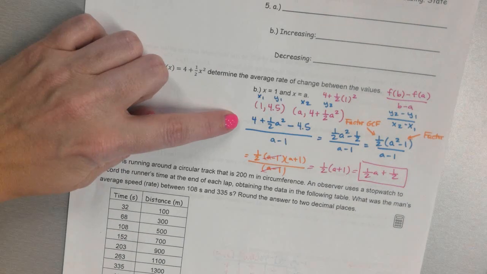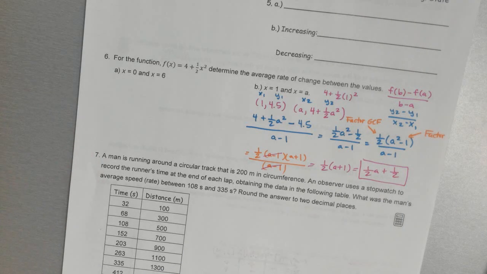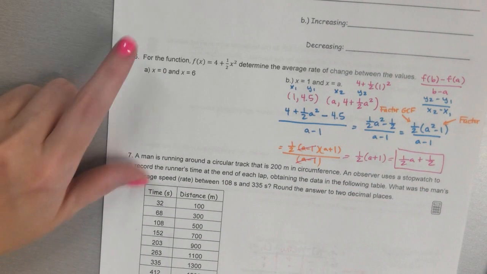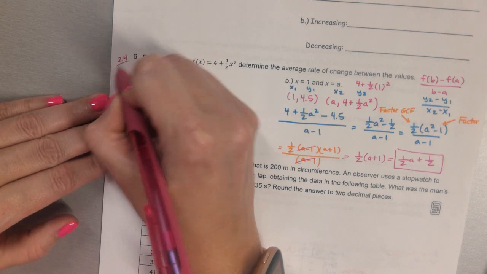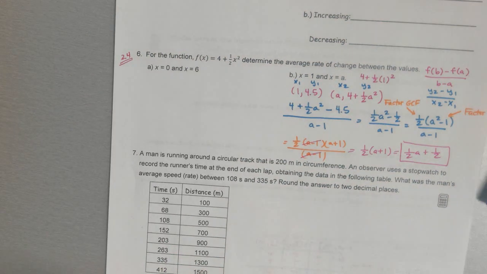Okay, so when you're doing this, you have to simplify and you have to factor. That is in lesson 2.4, so if you need some practice with that, you can go back to that homework and do one that's similar, you can absolutely do that.